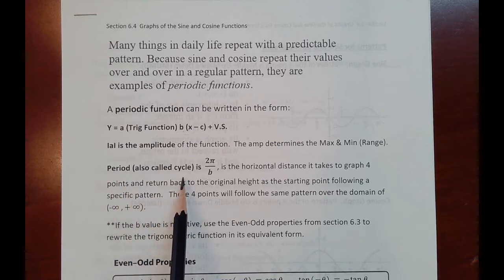Okay, now when you're finding the period, first here's what a period is. It's the distance it takes to graph 4 points and return back to the original height as the starting point, and I will point that out visually as we get involved with the graphs, following a specific pattern. So every one of these graphs is going to have a 4-point pattern. And the distance that it takes to graph those 4 points suggested by the pattern, that's called the period. The 4 points will follow the same pattern over and over again, from negative infinity to positive infinity.